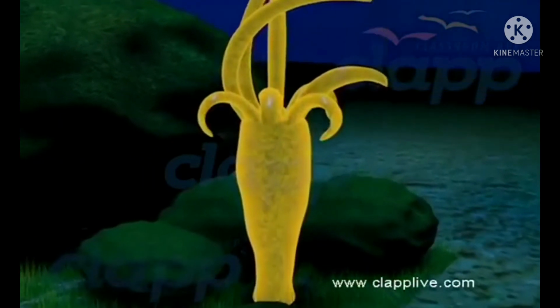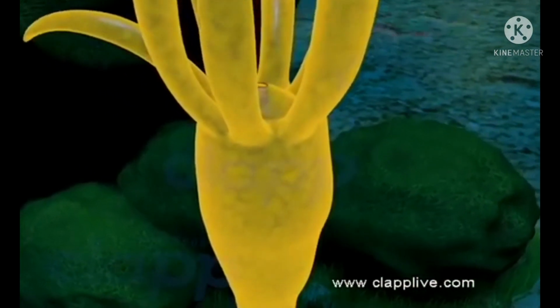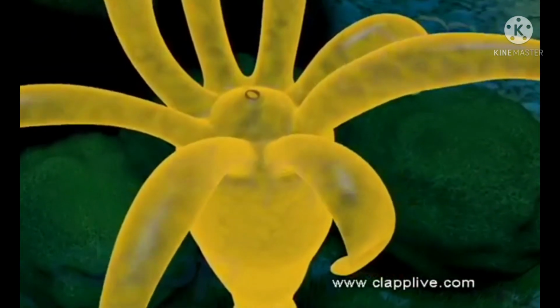Hydra. Hydra is one of the simplest sedentary multicellular freshwater organisms, about 1 centimeter long. It has a tubular body with a basal disc for attachment and a free distal or oral end bearing a mouth and a circlet of tentacles. Hydra reproduces asexually by budding.